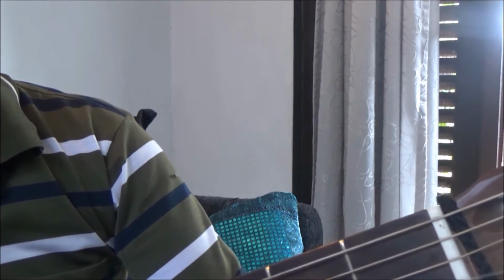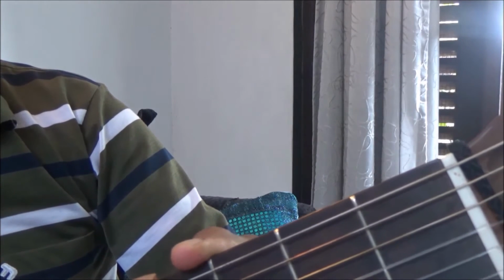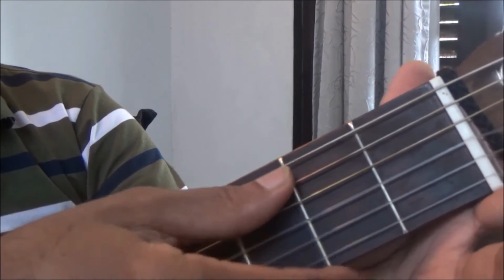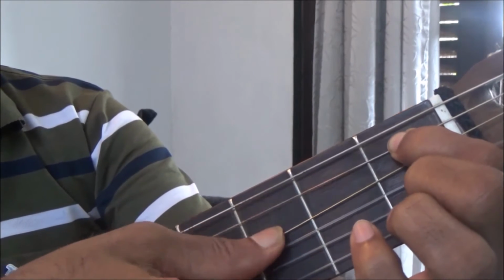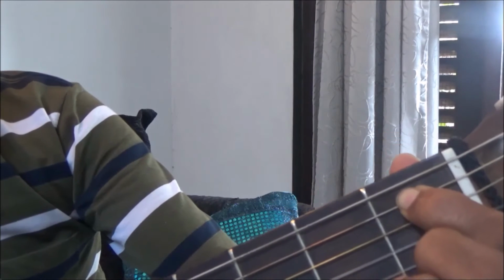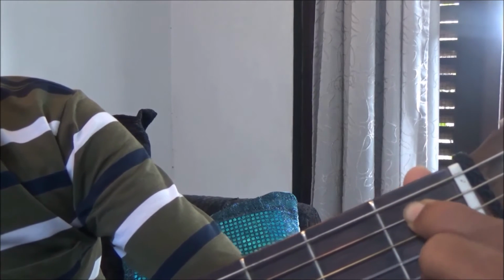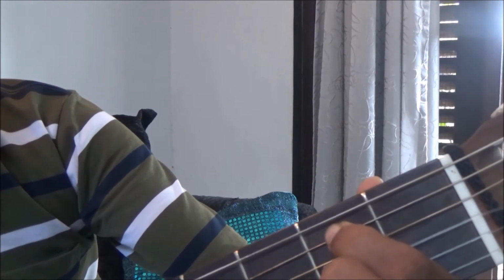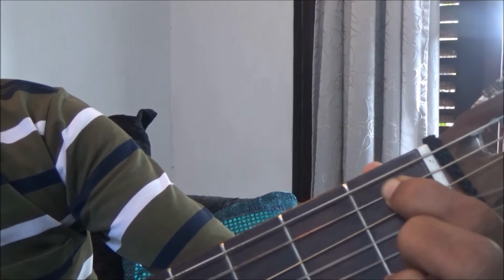When you press the first fret next to the nut, the note becomes one step higher. That is called a sharp. For example, A will become A sharp. Now this is A open, and if I press this here on the first fret and play, that note is called A sharp. One step higher than the note A. At the same time, it is one step lower than B. It is called B flat because this is B. And one step lower than that is B flat.